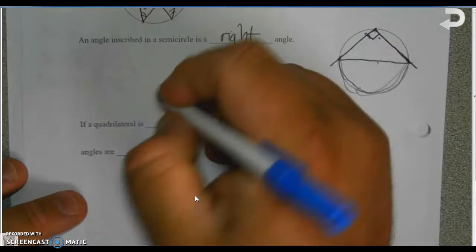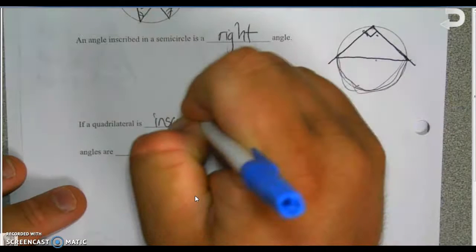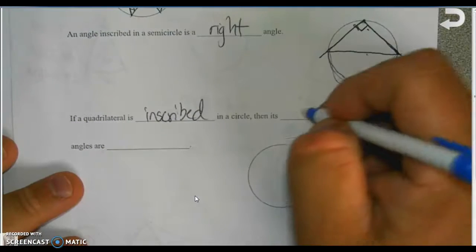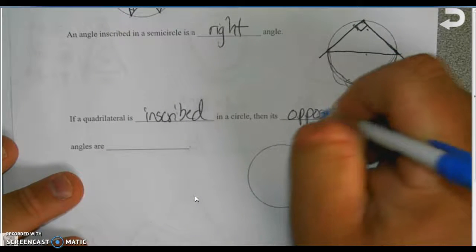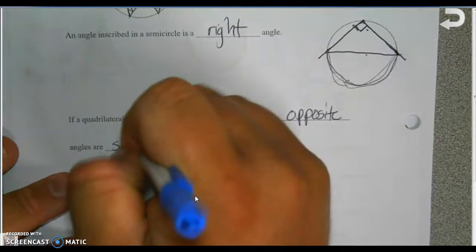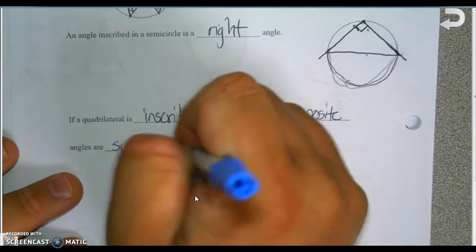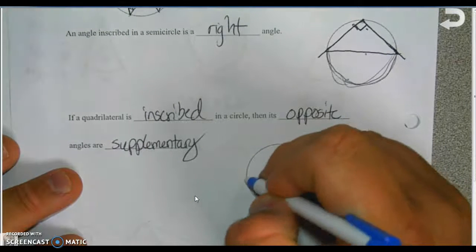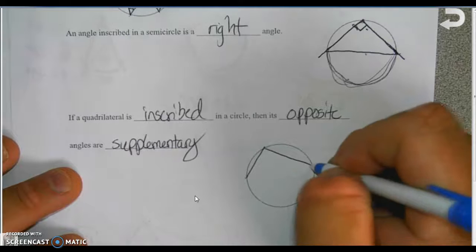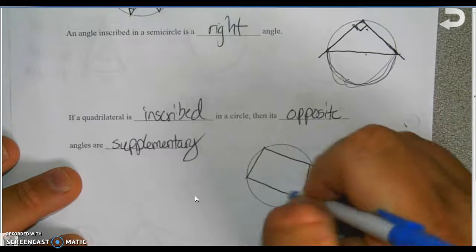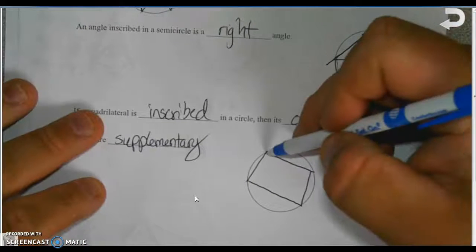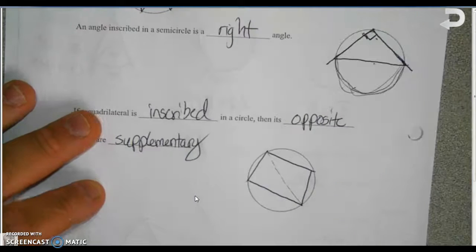The third extra rule is that if a quadrilateral is inscribed in a circle, and inscribed simply means inside, then opposite angles are supplementary. And this should be common sense. So if I were to draw a quadrilateral here, and it can be any shape, the idea is that at this point right here is a diameter.